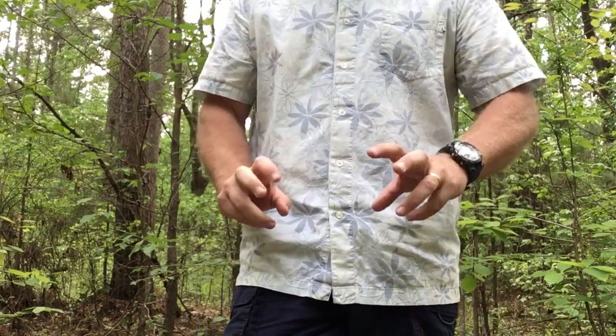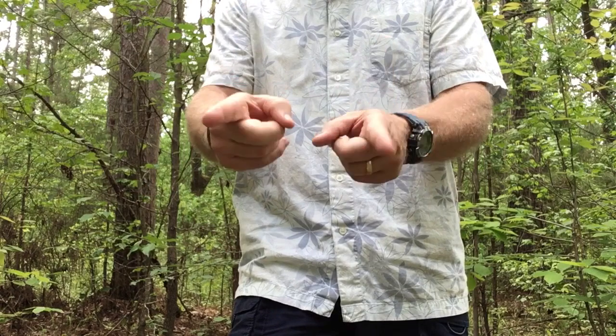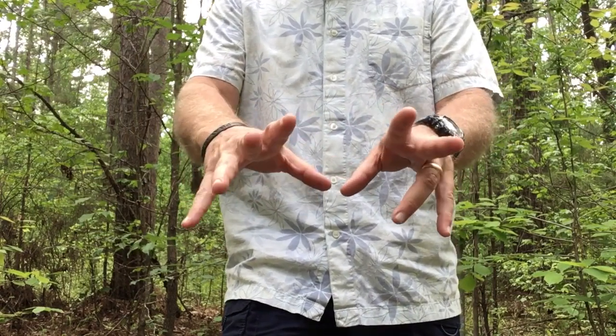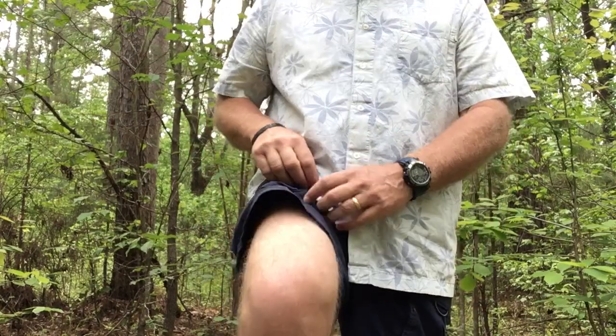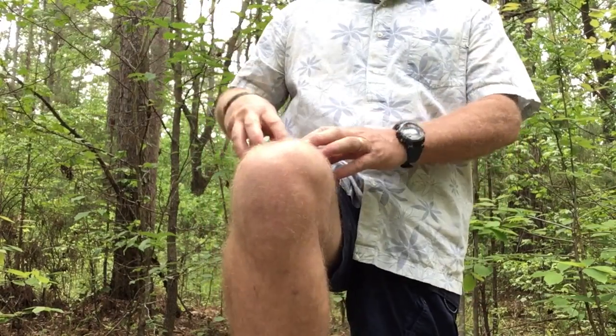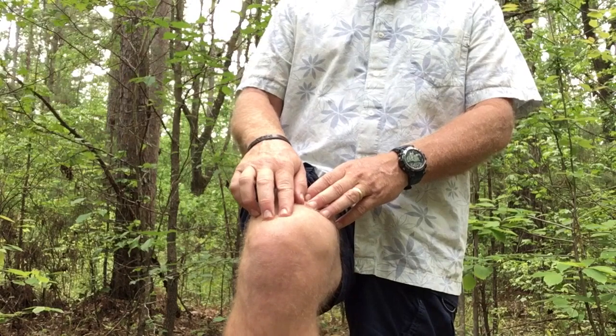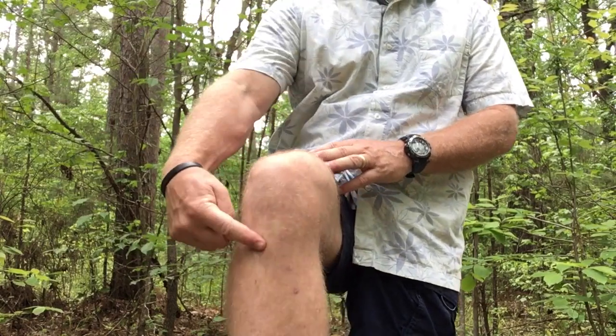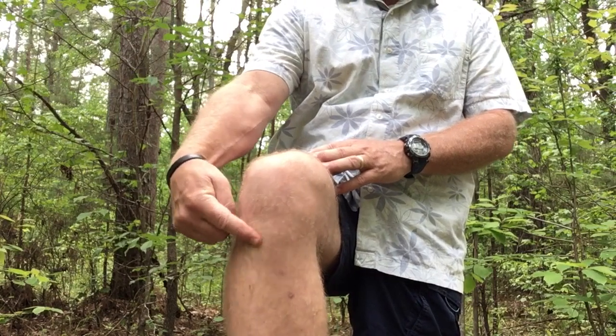Now the patella is a sesamoid bone. That means that it does not actually connect with other bones. It's embedded in the tendon. We have the quadriceps muscle right here, and then you have the patellar tendon that connects down here to the upper part of the shin bone. I'll talk about that in a second.